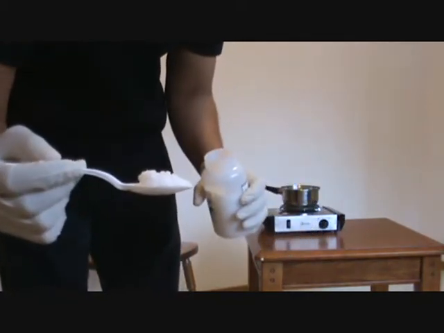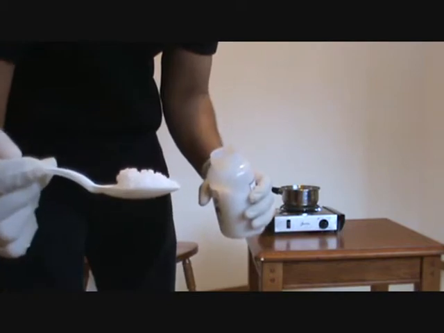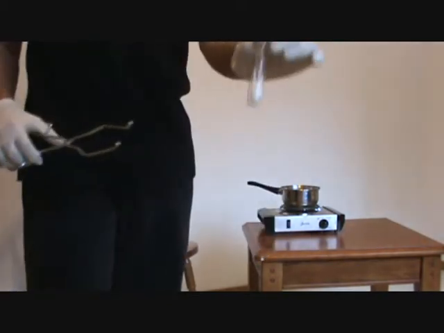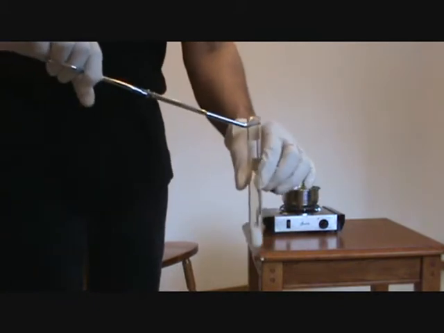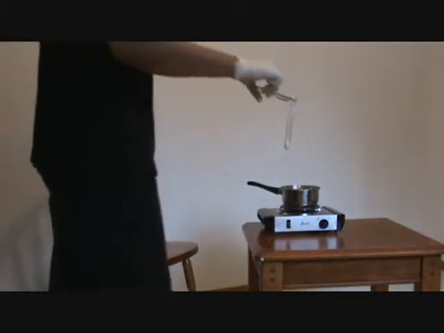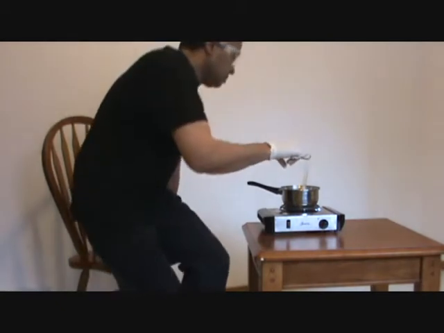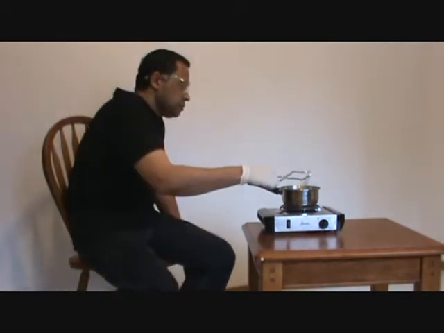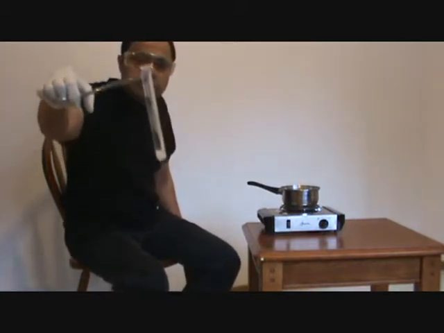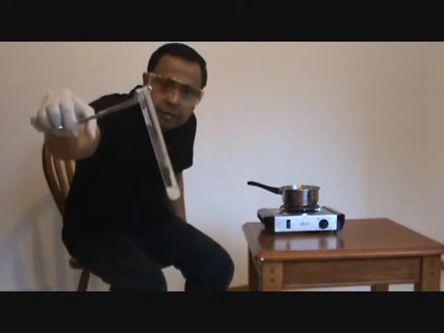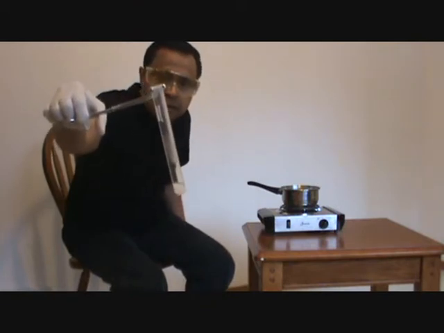This is naphthalene. Note its appearance. I have placed some naphthalene in this test tube and I will heat it in boiling water to see if it melts. As you can see here, the naphthalene melts at 100 degrees Celsius.